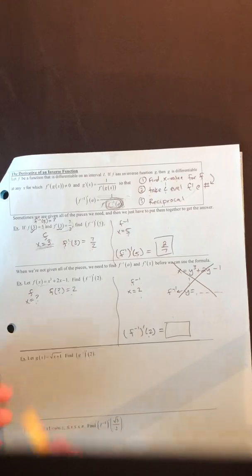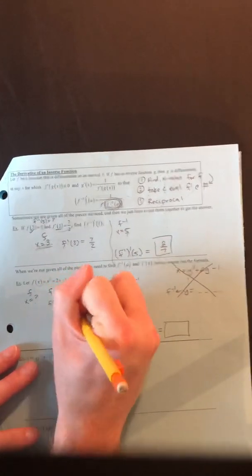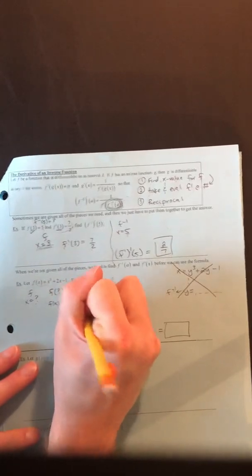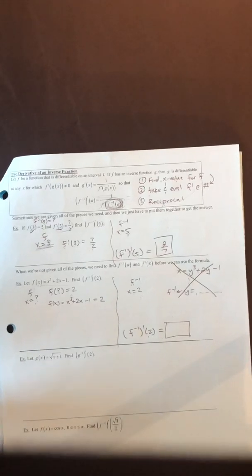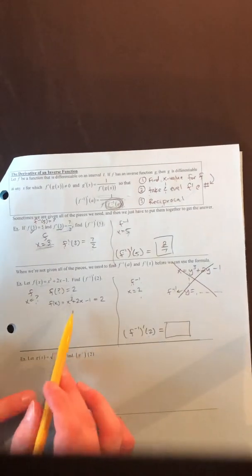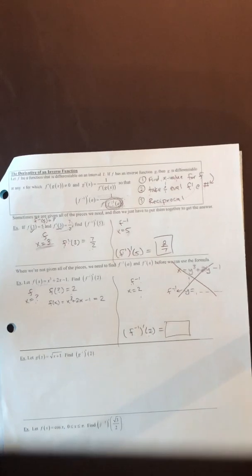Now, if you have a calculator, you could just set that thing equal to 2, right? You could do f of x, x cubed plus 2x minus 1. You're just setting that thing equal to 2. If you have a calculator, you could solve it. If you don't have a calculator, you could try to solve it by hand. Here again, since this is cubic, it's a little bit tricky to do by hand. Let's just try to guess and check, right? Sometimes it may not be super easy to do. If it's not, you can probably just guess and check, and it's usually going to be something like 0 or 1 or negative 1. So let's just try 0, because that's the easiest thing.